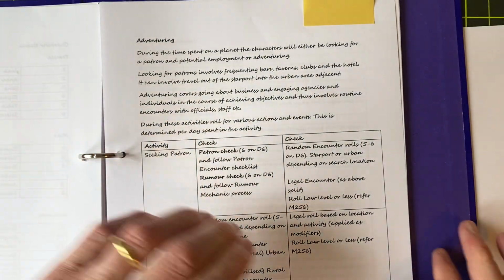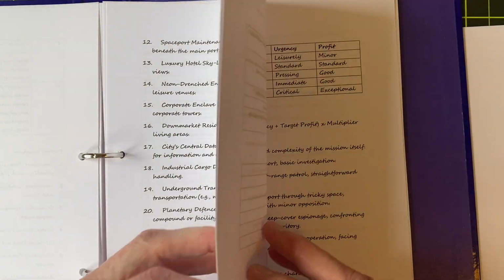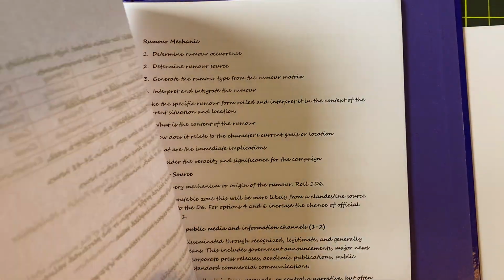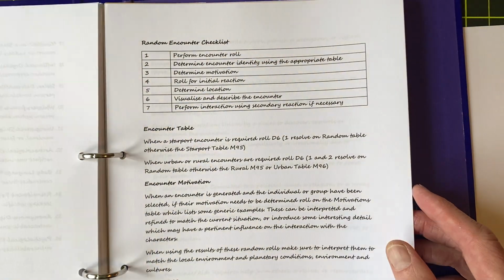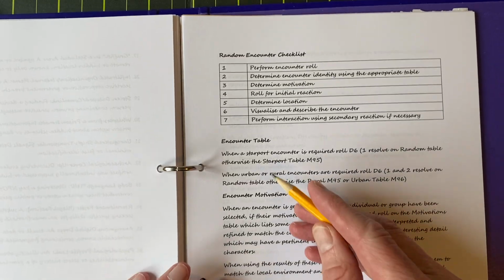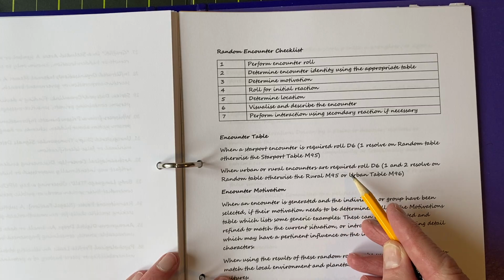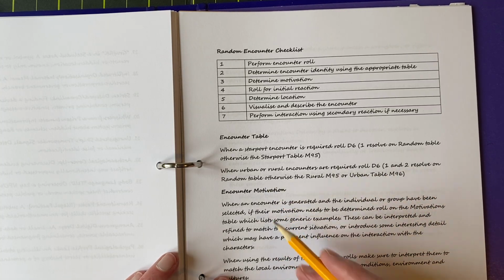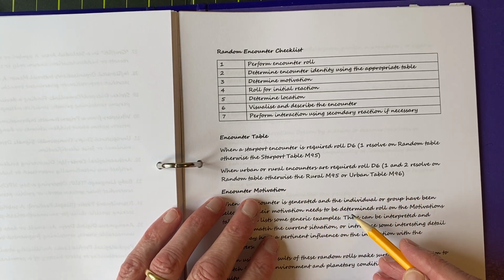So I have to scramble my encounter stuff. That's my rumors. I think my encounters are after my rumors. Here we go. So we performed an encounter roll. It's not a starport encounter, but it's when an urban or rural encounter is required. Roll a d6. A 1 or a 2 resolve on the random table in the classic Traveller book. Otherwise, it's the urban table, M96 in the Mongoose.